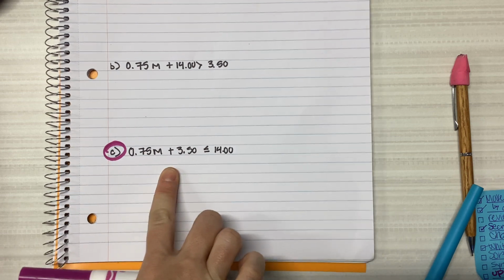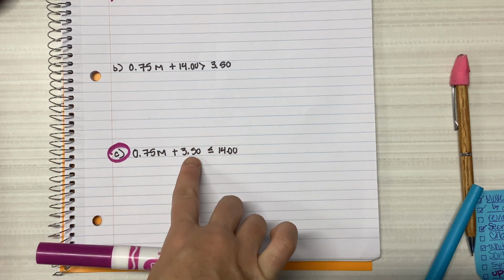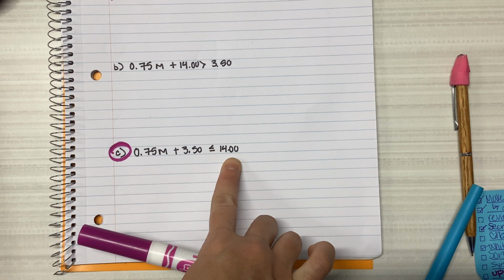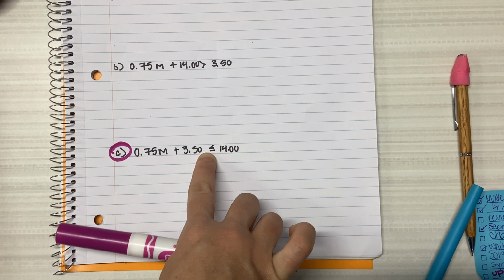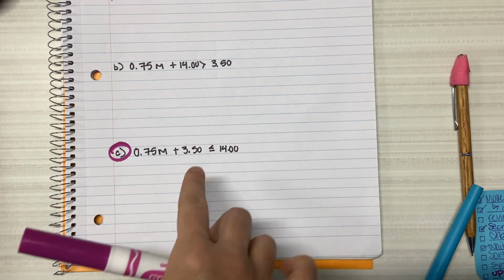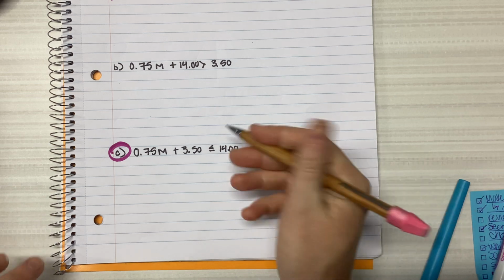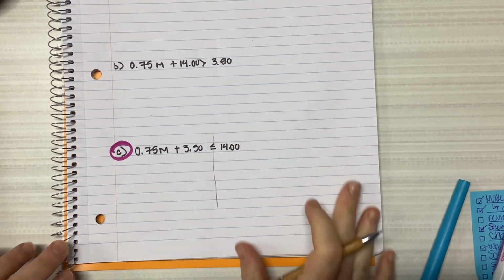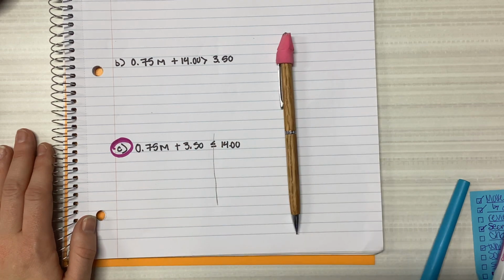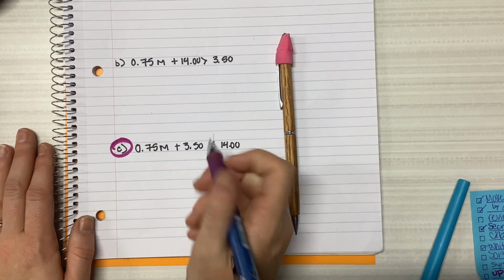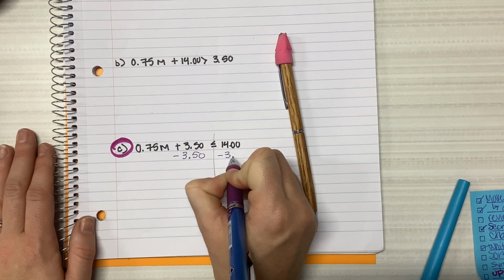And I also know this one is correct because however much he pays has to be less than or equal to the amount of money he has. If he has $14, he can spend exactly $14. He cannot spend more than that, so it has to be less than or equal. So now we're going to solve and figure it out. All right, so I'm going to get rid of my constant, this plus 3.50. The opposite of plus 3.50 is minus 3.50 on both sides.